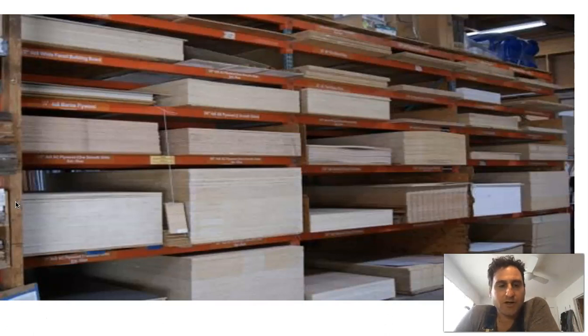When you go to the lumberyard, you might see a rack like this with all different kinds of plywood sheets. And as you go on in this course, you'll be able to know what the differences are and be able to pick out the actual sheet that you need.